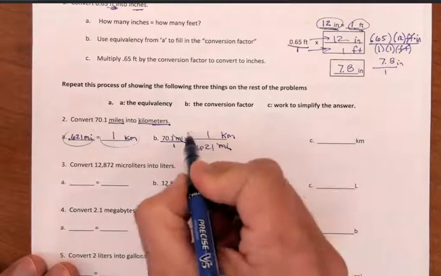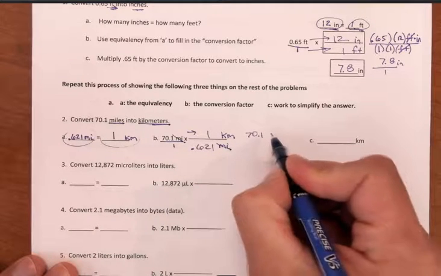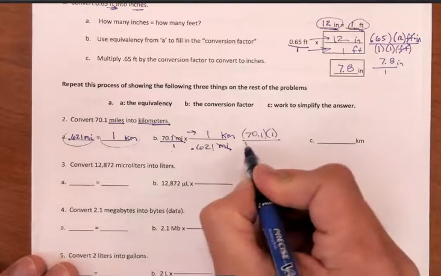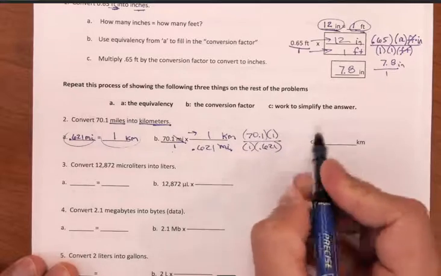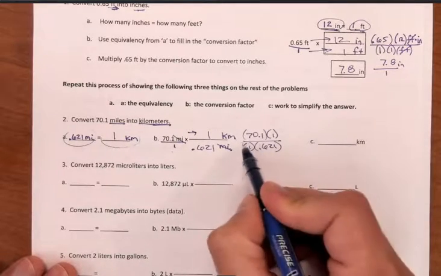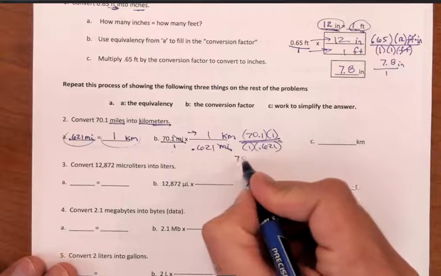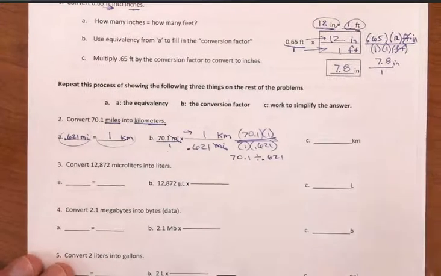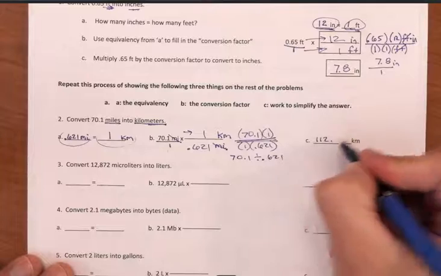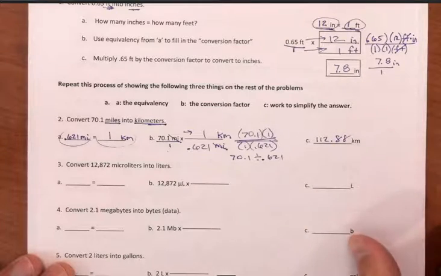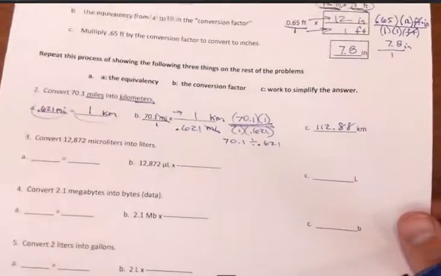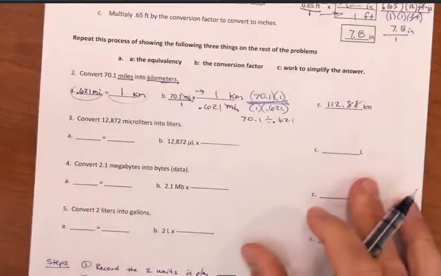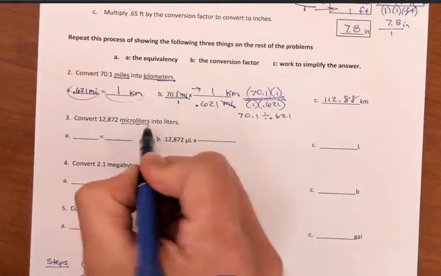Last step is to multiply and simplify. So I have 70.1 times 1, which is just 70.1. And on the bottom, I have 1 times 0.621, which is just 0.621. So really, I have 70.1 over 0.621, and I know that a fraction is really to divide. So this is 70.1 divided by 0.621. Type that into a calculator if you need. All right, you get 112.88 when you round to the nearest tenth. So 112.88, excuse me, kilometers. Miles canceled out.